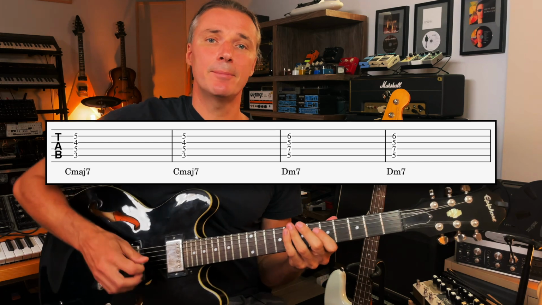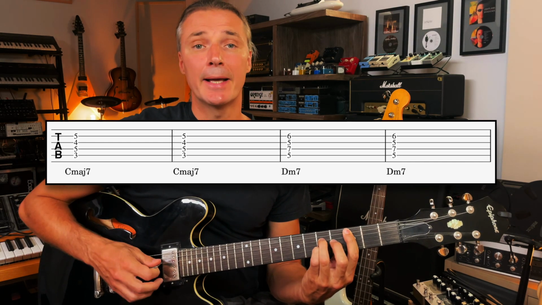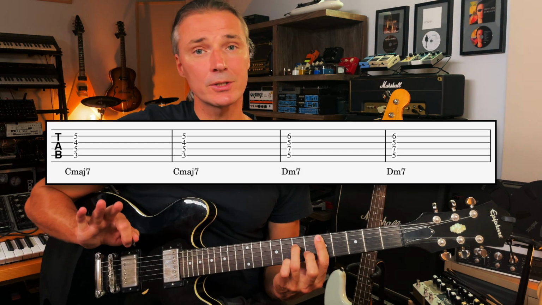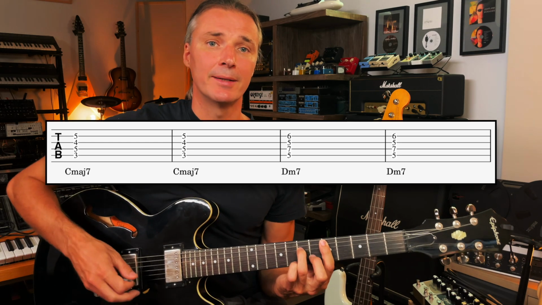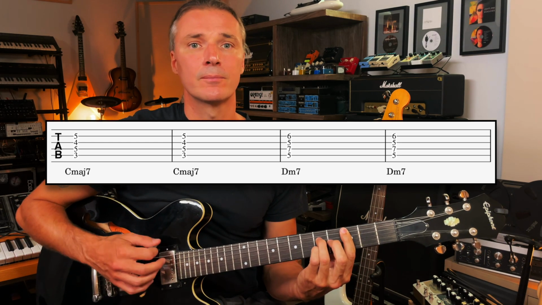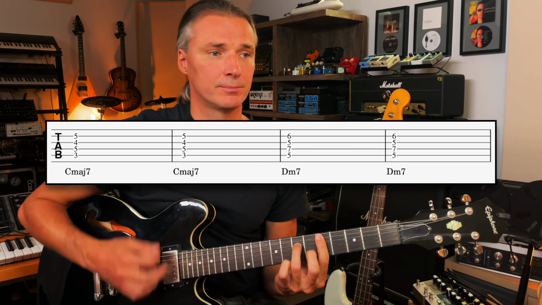Let's start with a very, very simple chord progression, only 2 chords, and they are C major 7th, which we'll play here, and the next one is D minor 7th. All these chords, of course, belong to the key, so they're only made up of notes of the key. And so we have our 1, we play 2 bars, and then 2 bars of the 2.